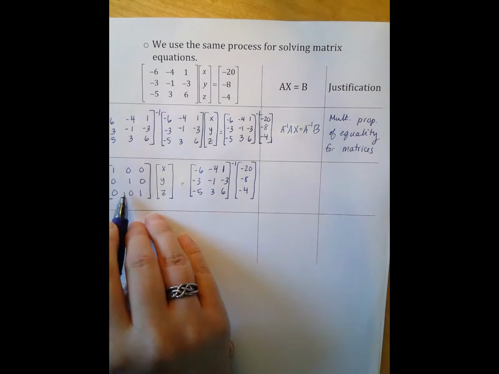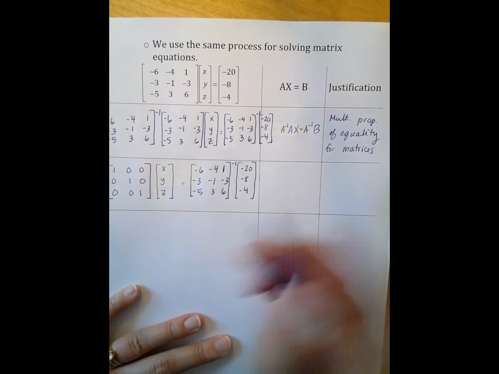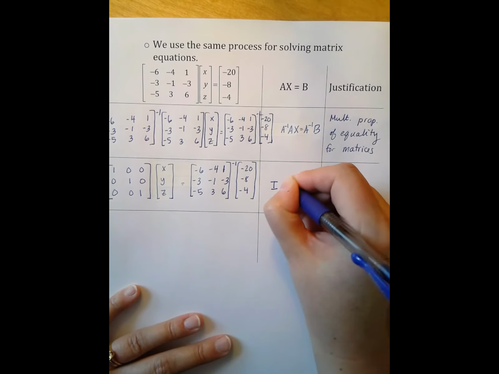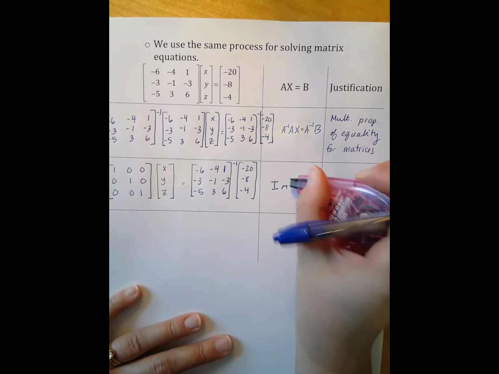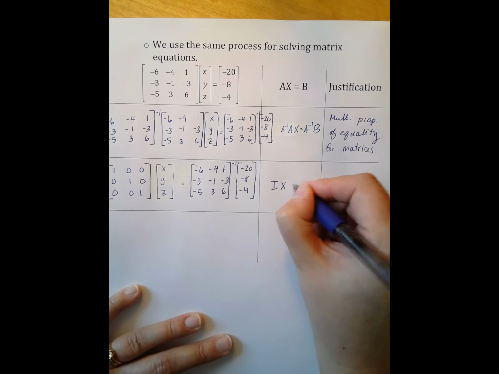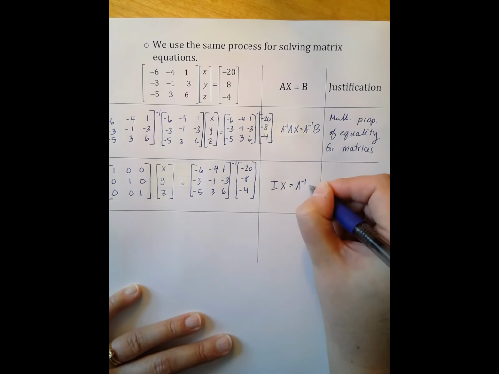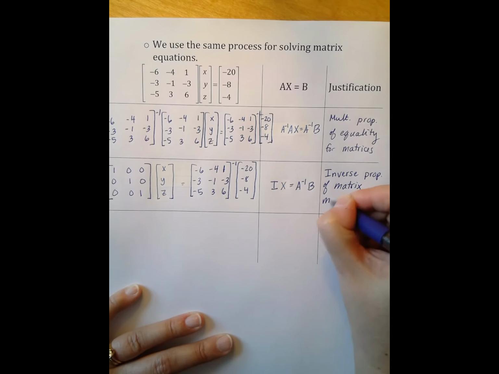So now, when I multiplied my inverse matrix to my matrix, I got the identity matrix, and we call that I. So I have I times x, my coefficient matrix, sorry, my variable matrix, equals my inverse matrix times b. So this is the inverse property of matrix multiplication.